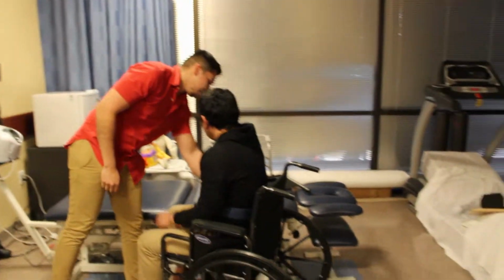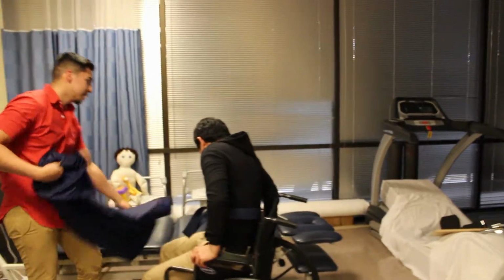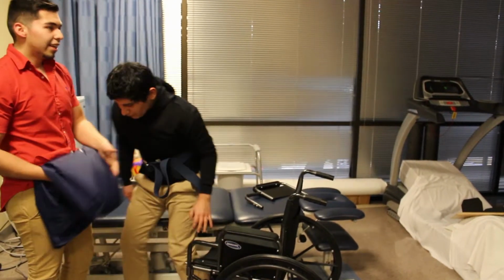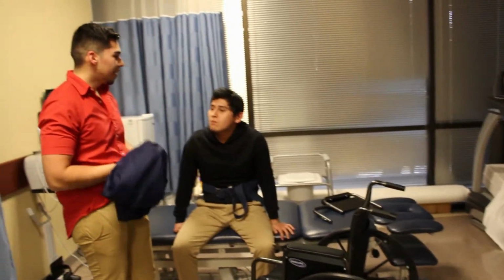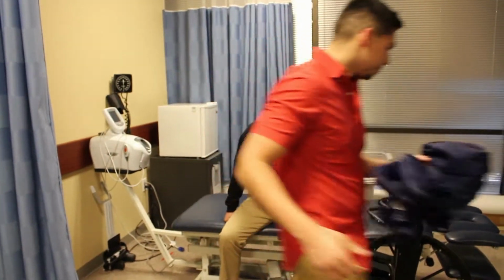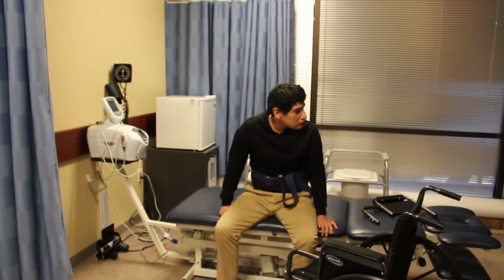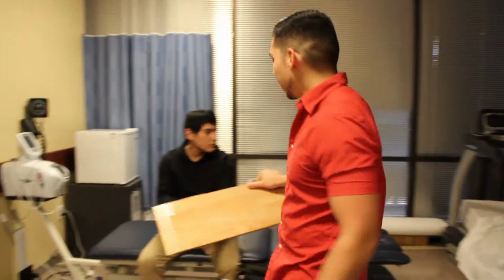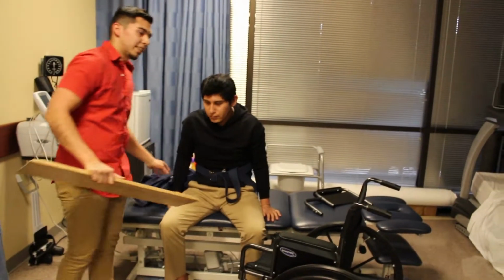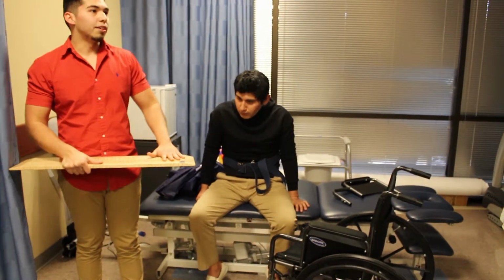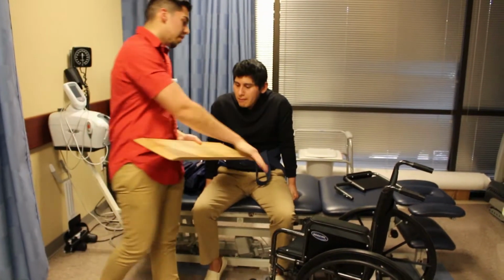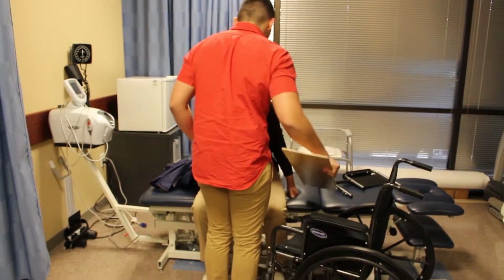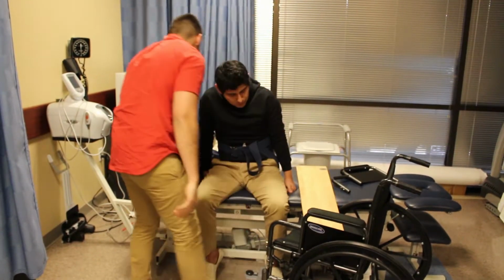The second thing you could do, let's come back this way. Let's say the patient has a sliding board available in his room, but the patient doesn't have enough strength to push himself through the sliding board onto the wheelchair. So what you want to do is basically the same thing.